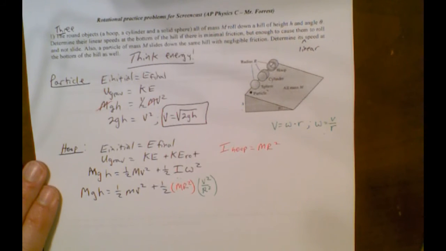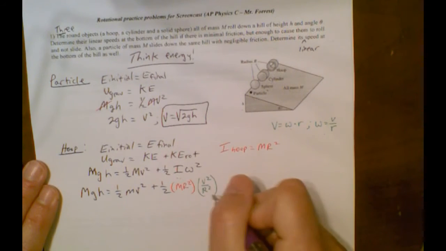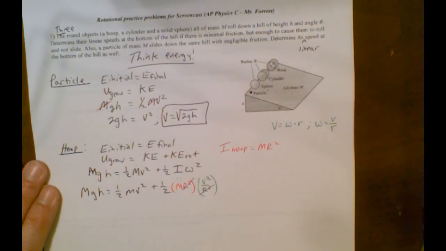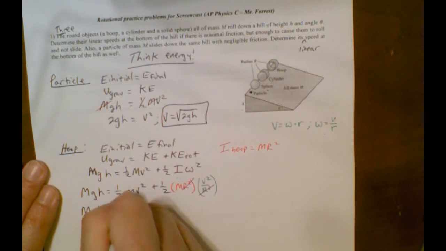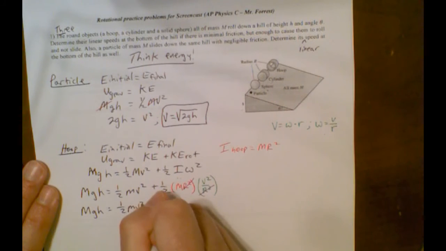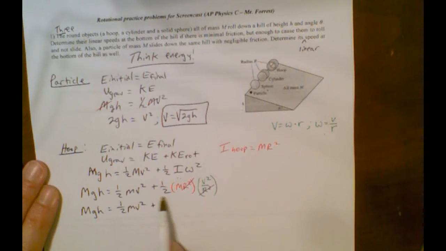So now I get to do some nice things. I get to cancel some stuff out, and hopefully you know how much that pleases me. So I've got an r squared in the bottom here. I've got an r squared in the numerator over here. So now I'm going to rewrite this, and I'm going to say mgh equals 1/2 mv squared plus 1/2 mv squared.